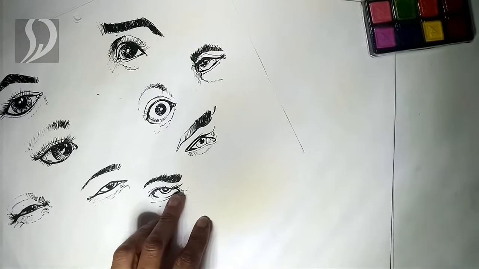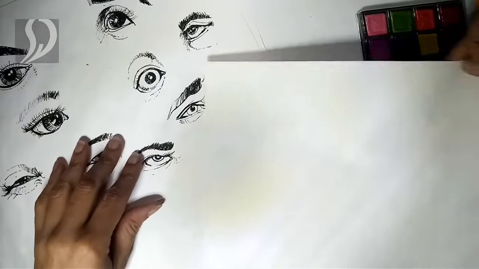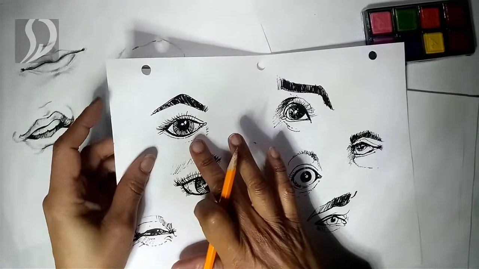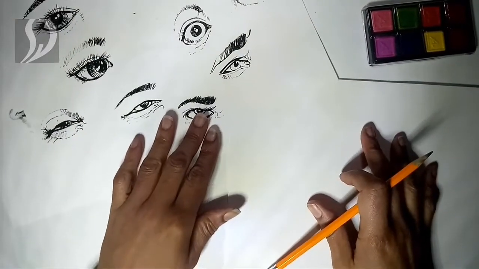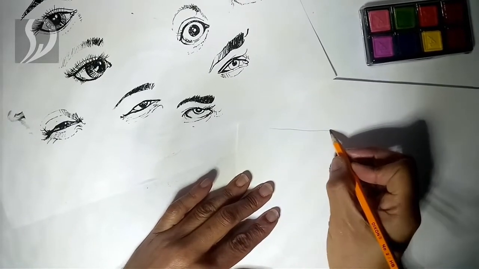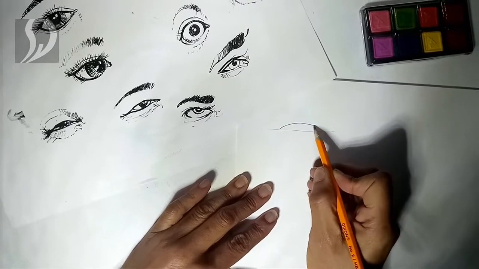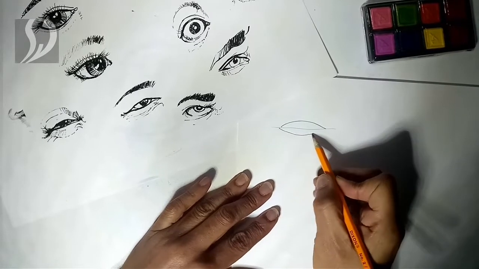And let's take another piece of paper and go step by step of how to draw each one. Let's start with the normal shaped eye, just a straightforward look. We're going to draw our line of symmetry, and then put half on the top and half at the bottom.